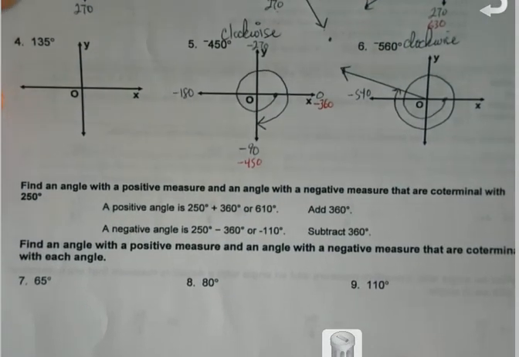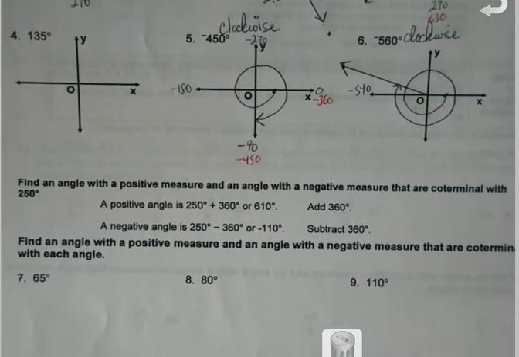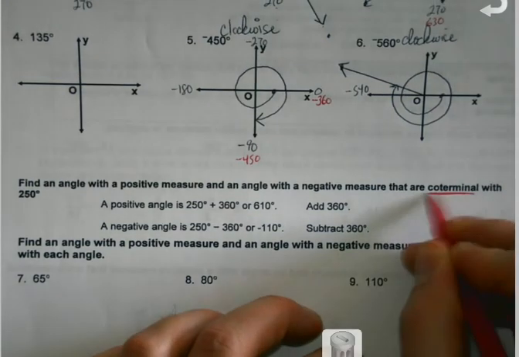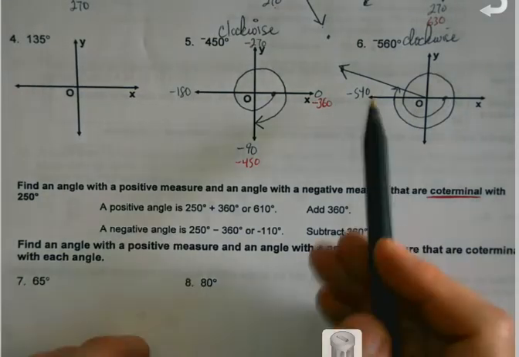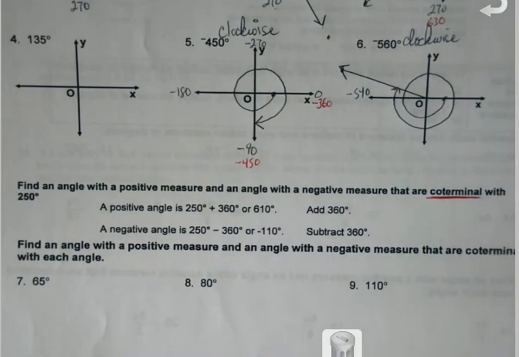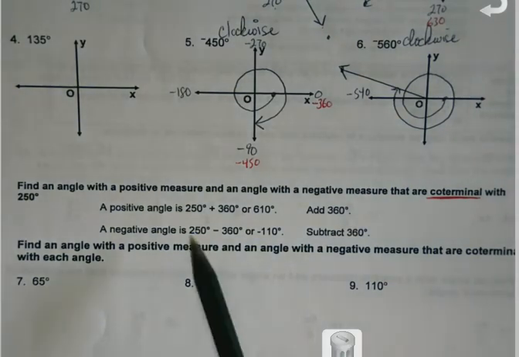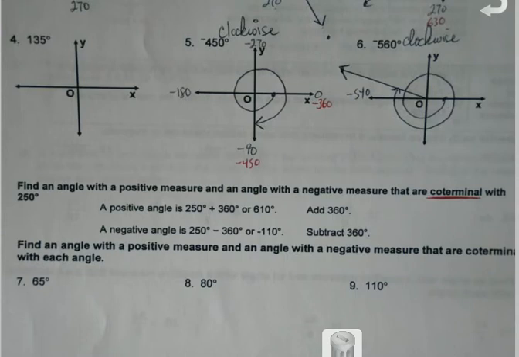More vocabulary. Find an angle with a positive measure and an angle with a negative measure that are coterminal with 250. In other words, we're going to have two angles that have the same ending spot, the same ending ray. It just depends on how many rotations there are. And instead of drawing it, we're just going to take the angle that's given, and we're going to add 360 degrees for a positive, and we're going to subtract it for a negative.